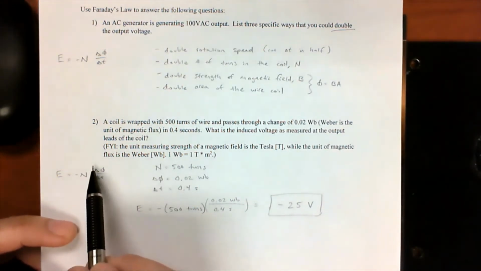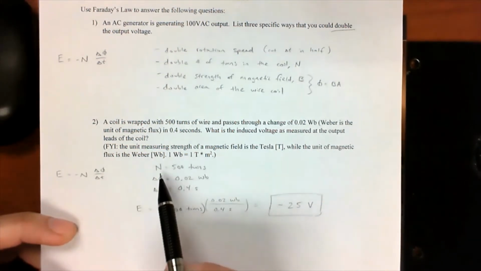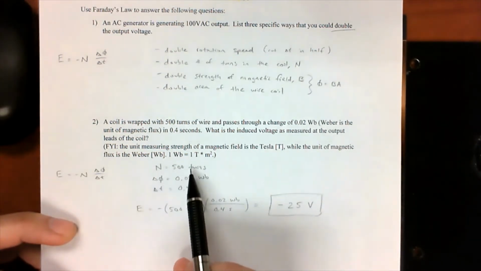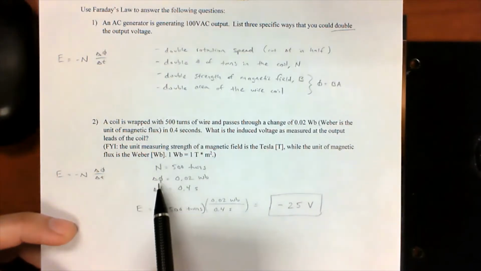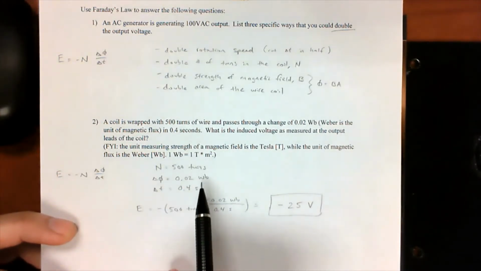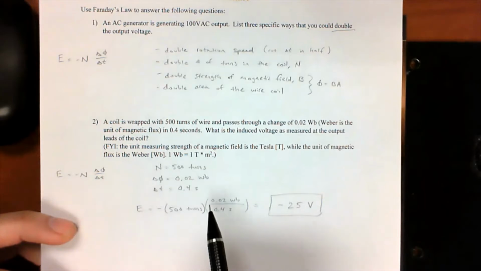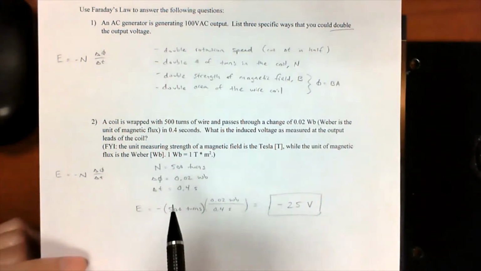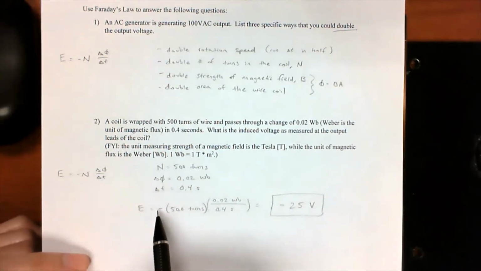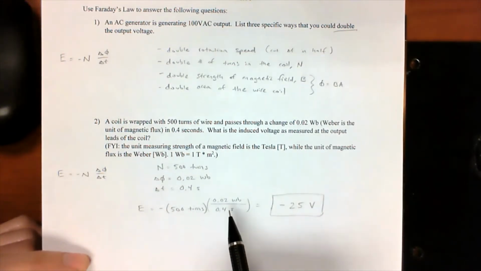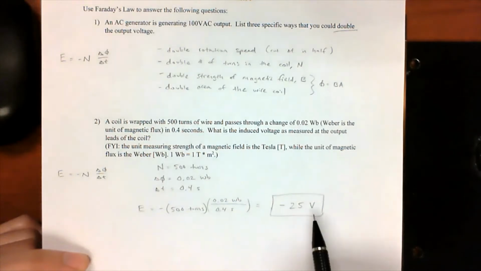Here's our equation for Faraday's law, and we are given the number of turns, N, and we're actually given the change of magnetic flux this time. Normally we'll have to calculate this, but here it's given to us. That's convenient. And we're told delta T is 0.4 seconds. So in this case, all we have to do is plug these in. Don't forget your negative sign. That's an important part of Faraday's law. Negative 500 turns times 0.02 Webers divided by 0.4 seconds. Plug those into your calculator and you get negative 25 volts.